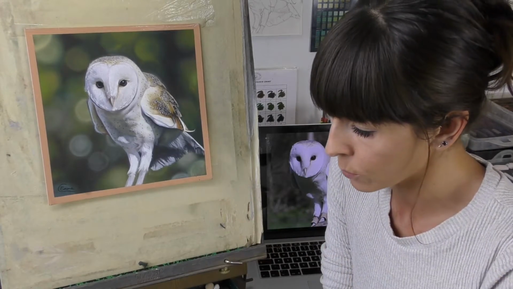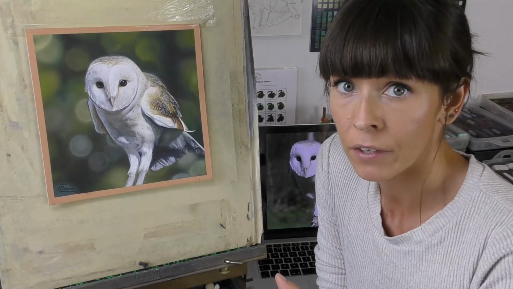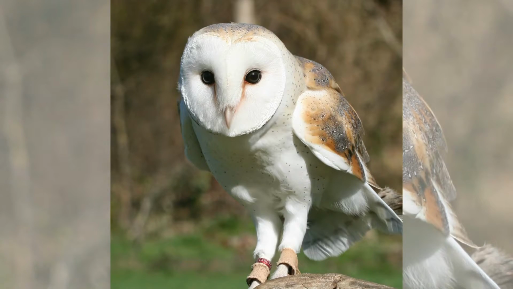But to help you see why I chose the colours that I chose for this piece, let's have a look at the photo reference, which I would have studied for a while before making a start. So this is the photo reference of my barn owl. And when I first look at a photo reference that I'm about to paint, the very first thing that I always try to determine is the direction of the light. So what direction is the light source coming from here?